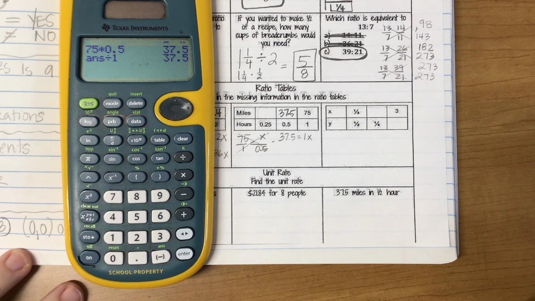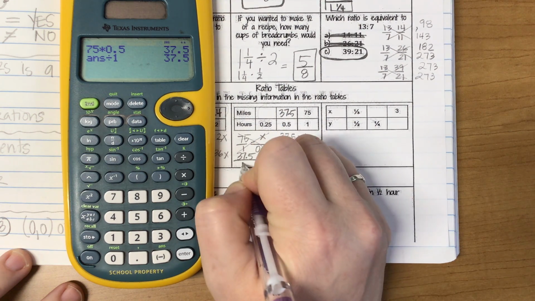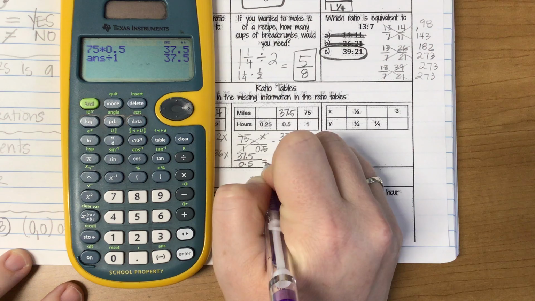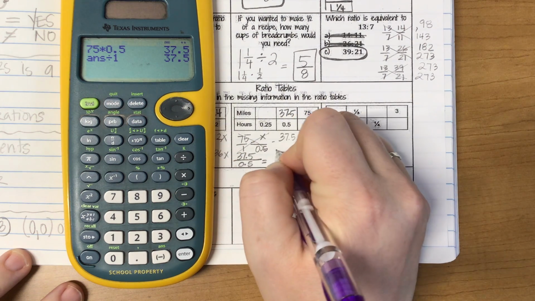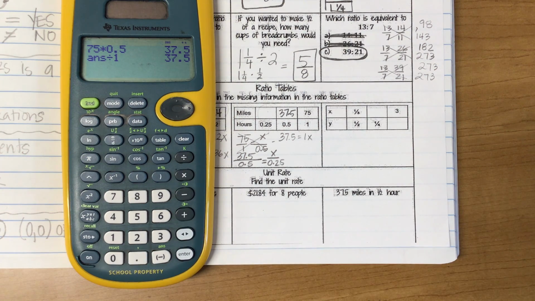Then I do it again. 37.5 over 0.5 equals x over 0.25. It's okay. Don't panic because there's decimals. If you can set up the fraction, you're good to go.